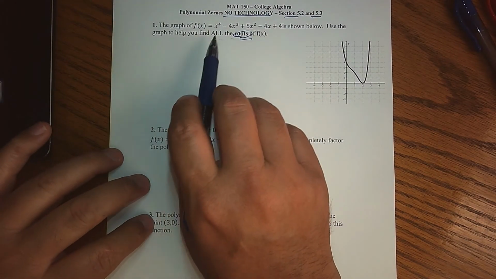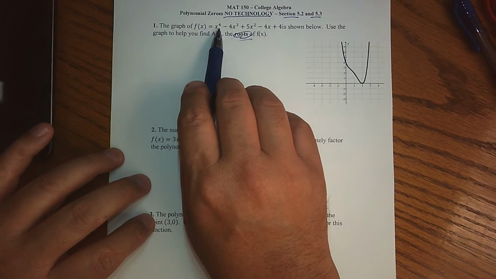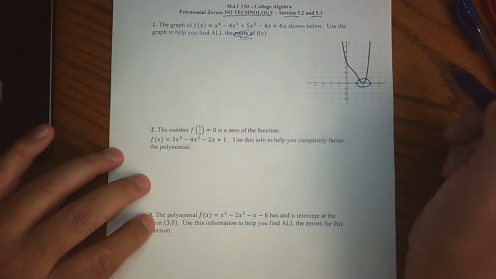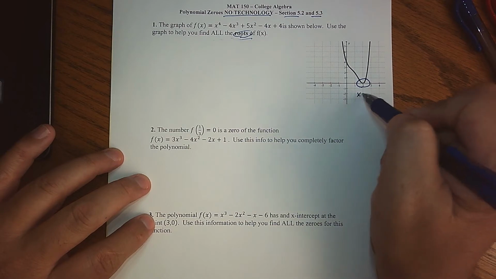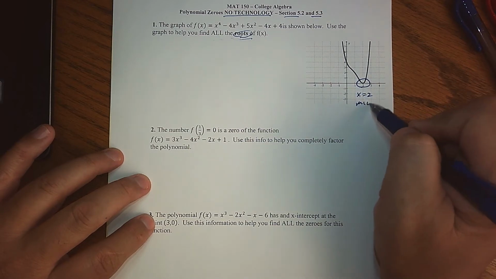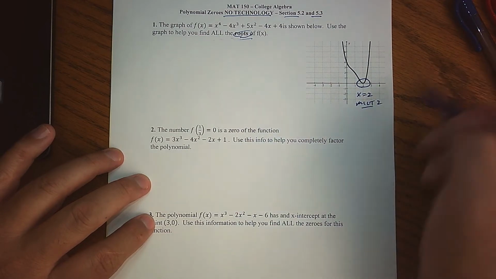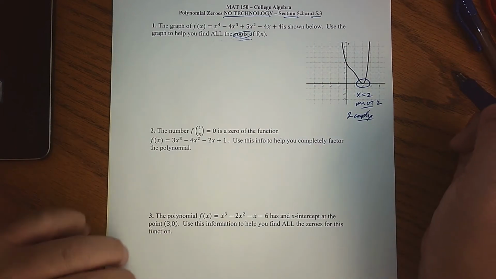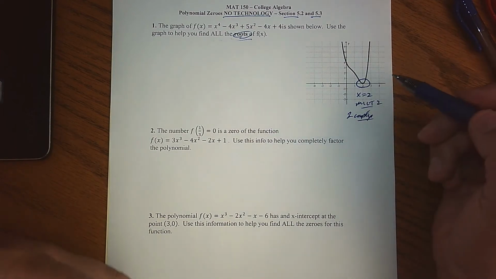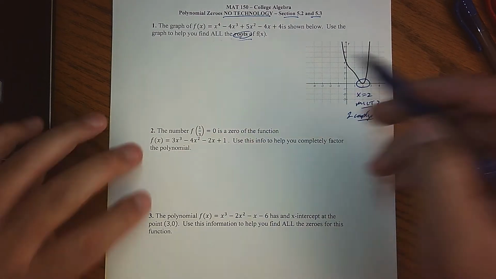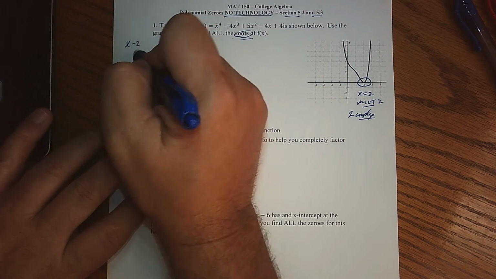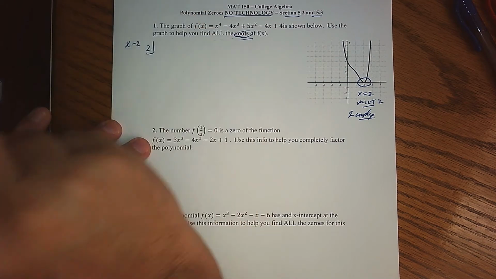Well, how many zeros are we expecting? 4, right? So we're expecting 4 zeros, but when I'm looking at this, I only see one of them being shown, and it looks like that's happening at 2 with multiplicity of 2. So that means the other 2 I'm expecting have to be of the complex variety. So to find them, I need to start doing my division. So we're essentially going to divide by x minus 2 not once but twice. So here's the first round.